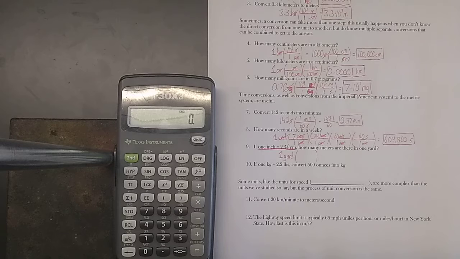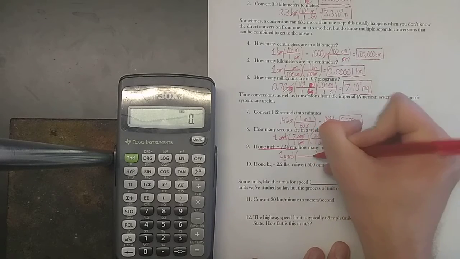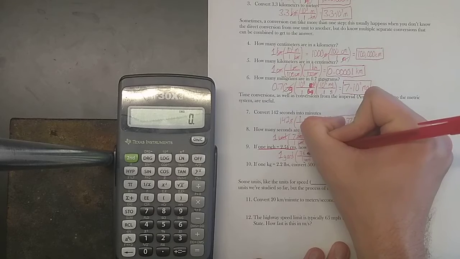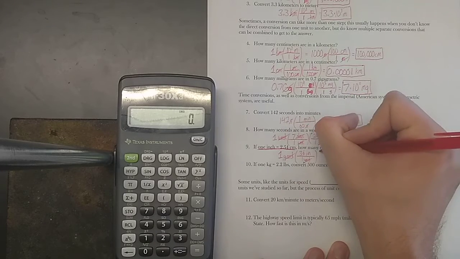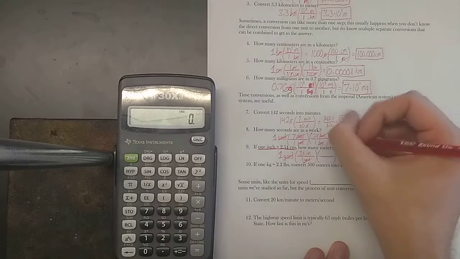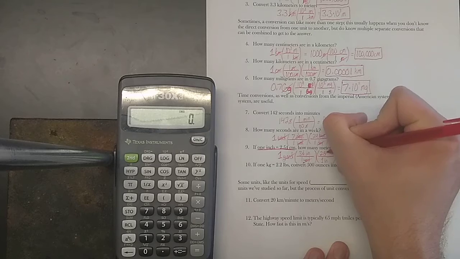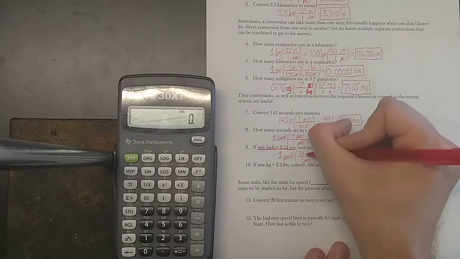But I do know how many feet are in a yard. And even better than that, I know how many inches are in a yard from the front page of the notes. I know that there's 36 inches in 1 yard because there's 3 feet in a yard. So I'm going to use a conversion to inches first. I'm going to write 1 yard, down the bottom to cancel out, is equal to 36 inches. That'll put me in inches. Now I can use my conversion. 1 inch is 2.54 centimeters. Cancel out inches.